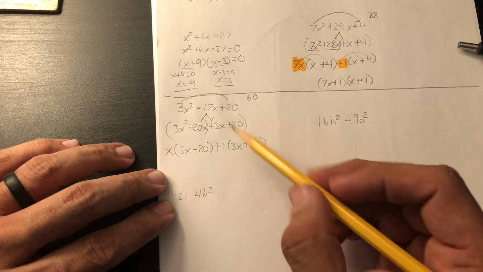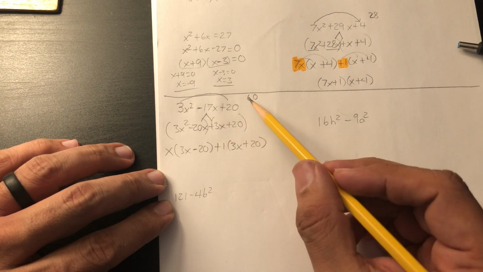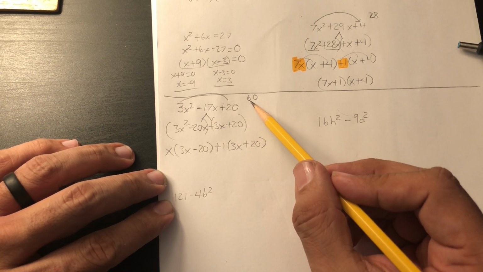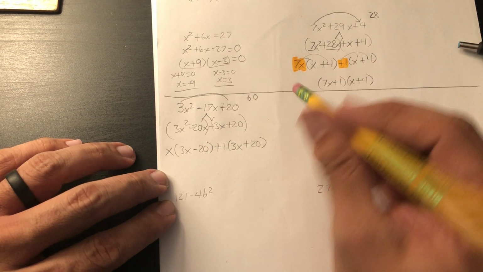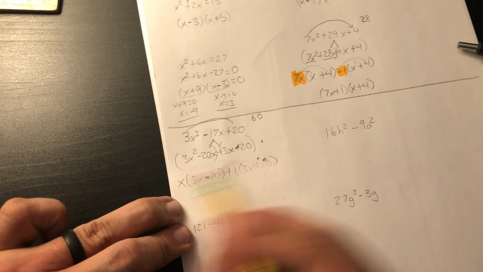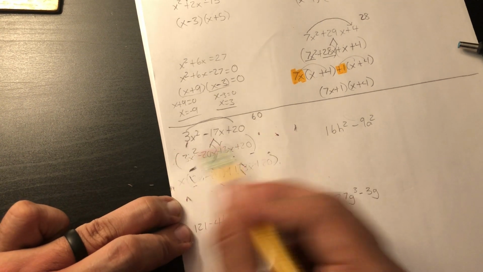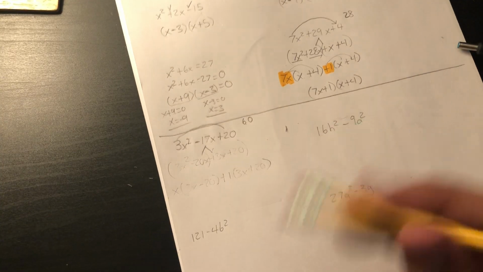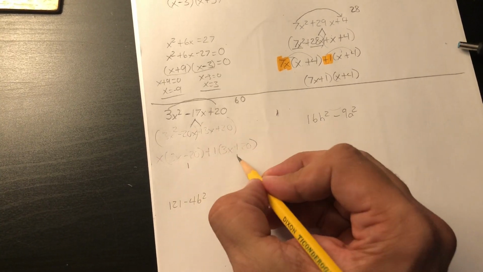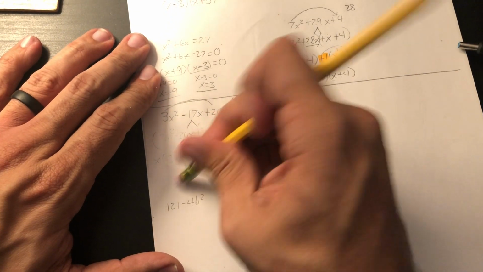Right? So there might have been an error here. I have a positive 60. These are both supposed to be the same. It looks like I made a mistake somewhere. It's not 20 because they're adding. See? I've made a mistake. How did I figure that mistake out? This and this were different, and there was no way to fix it.